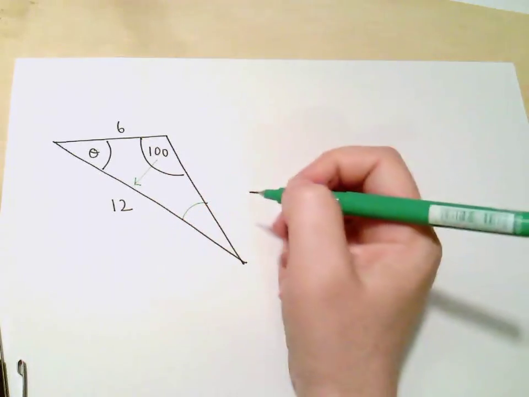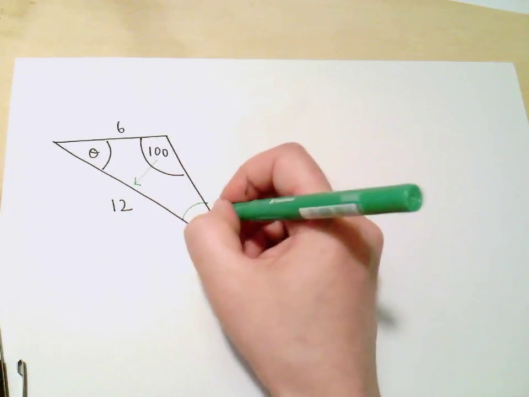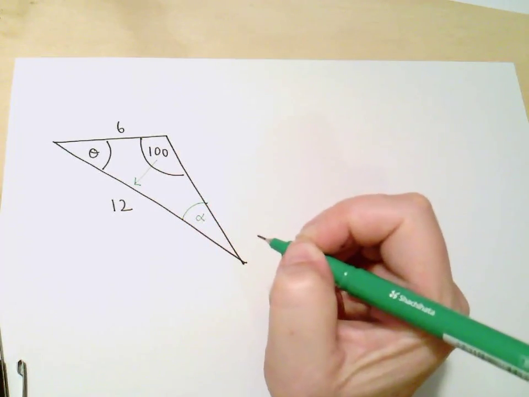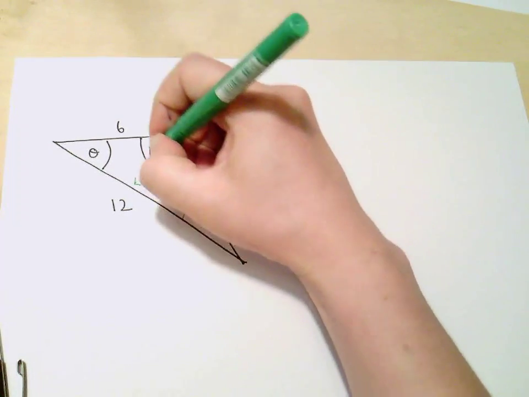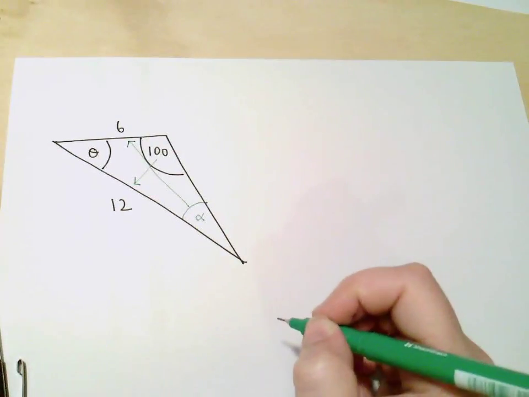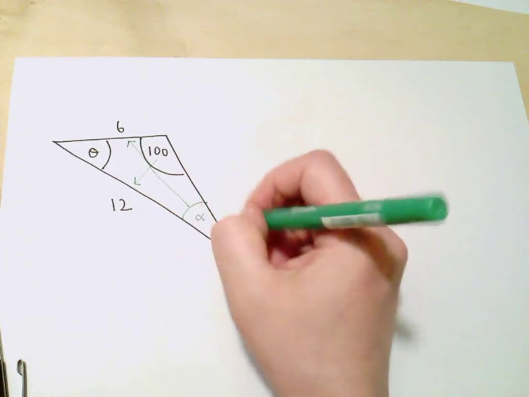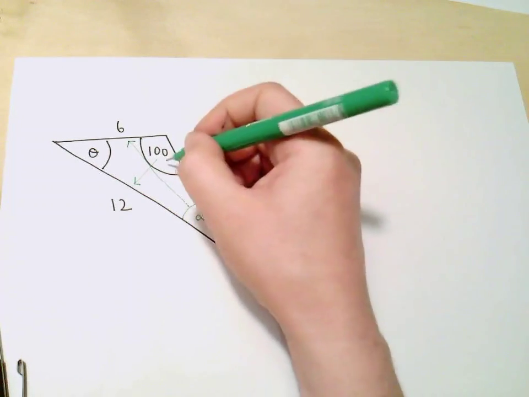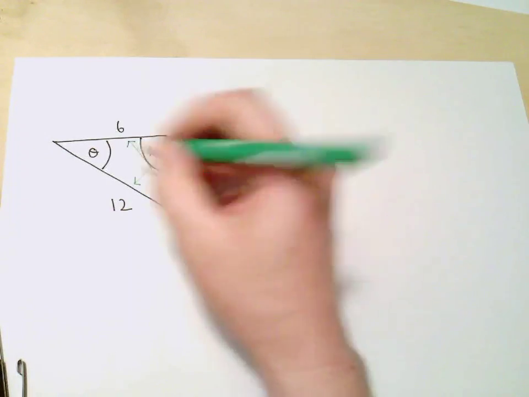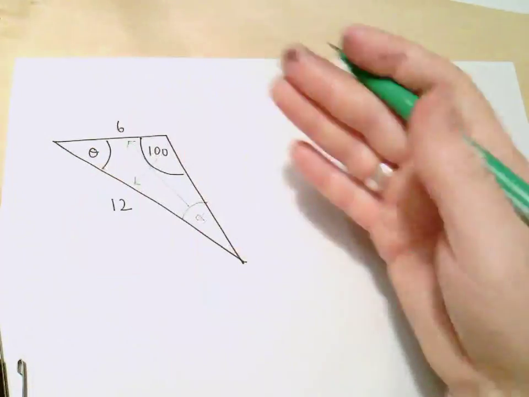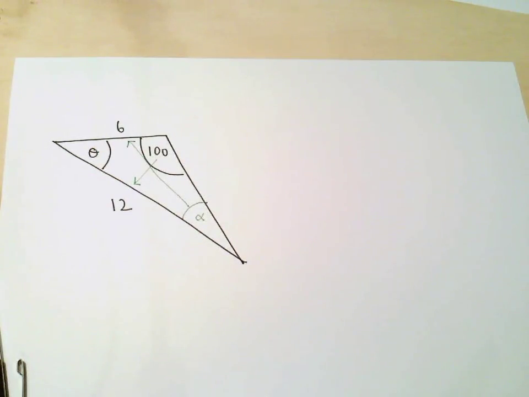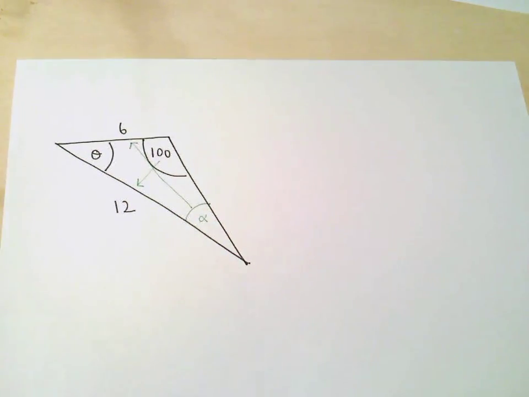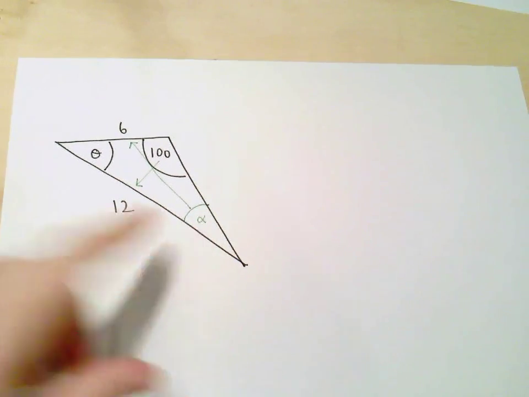Let's just give it another symbol, let's call it lambda, this little symbol. Then I've got a nice pairing here. So what I'm actually going to do is calculate this angle, and once I know this, I'm going to use the fact that I know these two to work this out. It's a little bit complex here. So the first step, as I said, is to calculate this lambda here.